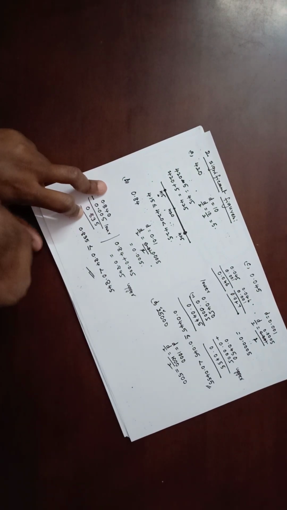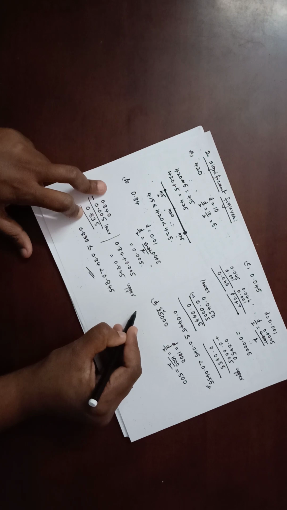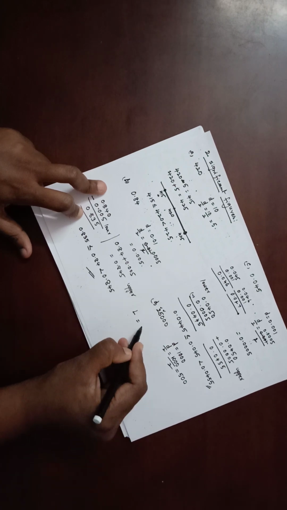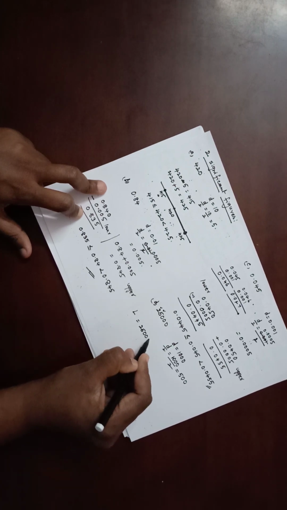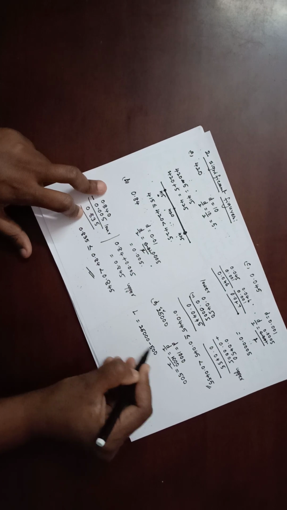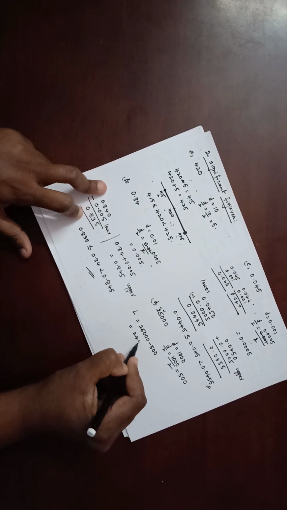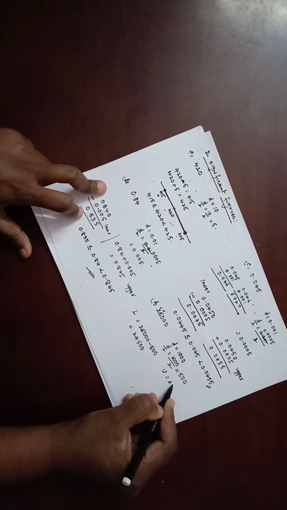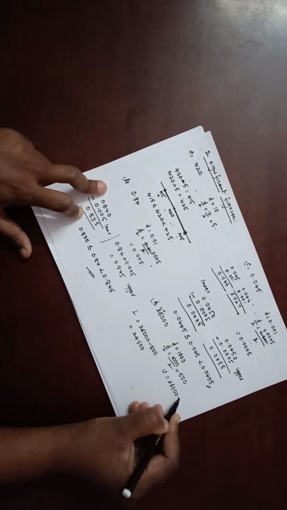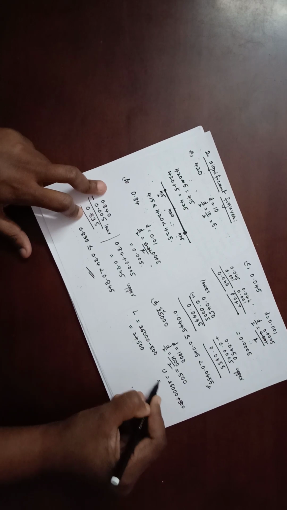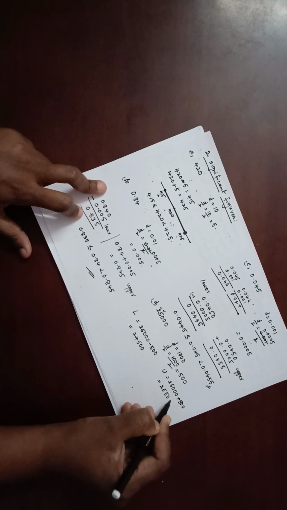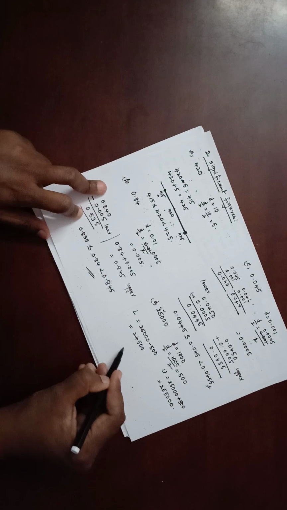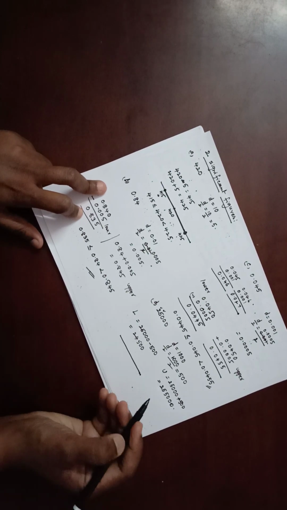Now your lower bound is 25,000 minus 500, which is 24,500. Your upper bound is 25,000 plus 500, which is 25,500.